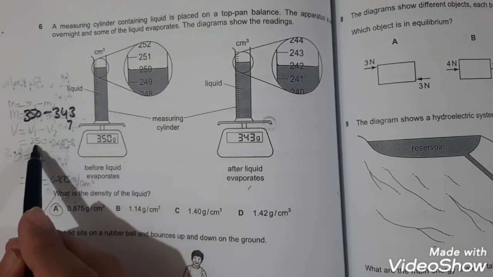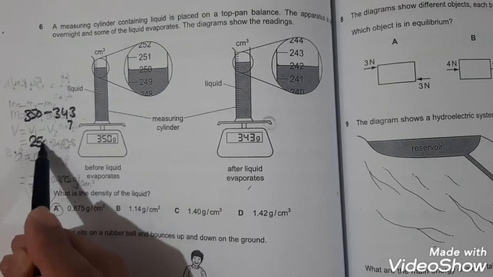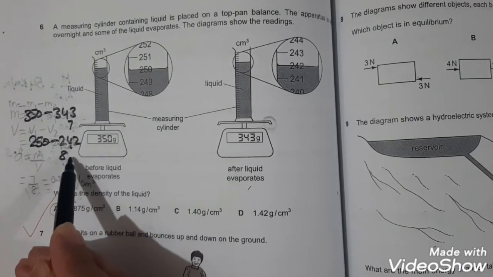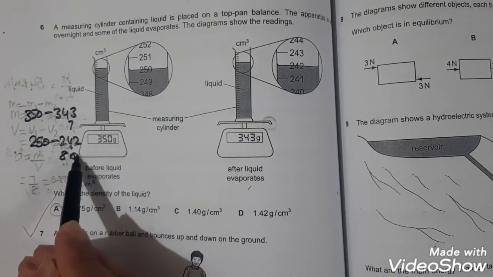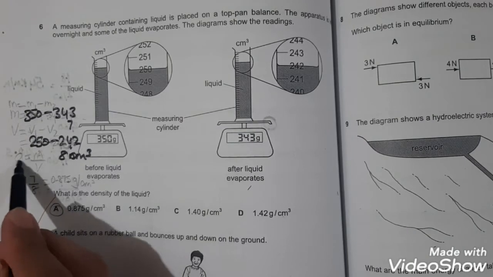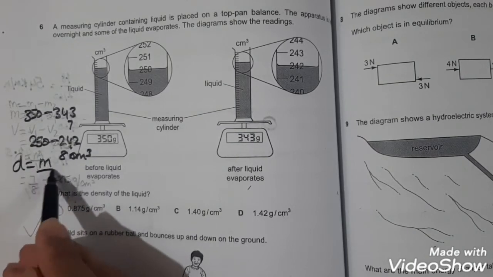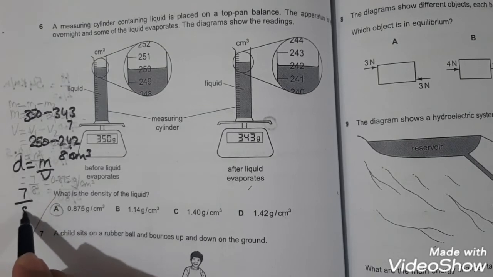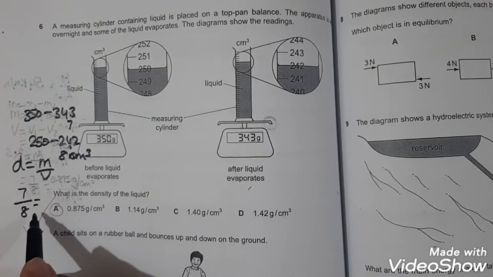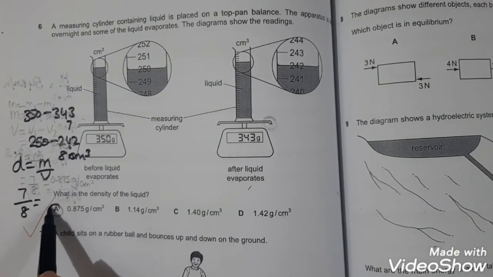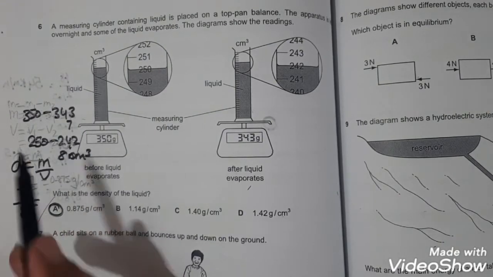So which will be 250 minus 242, which will be 8 centimeter cube. So we will calculate the density, which is D is equal to mass divided by volume. Mass is 7 divided by volume, which is 8. So this will be 0.875 grams per centimeter cube. So A will be the correct answer for question 6.